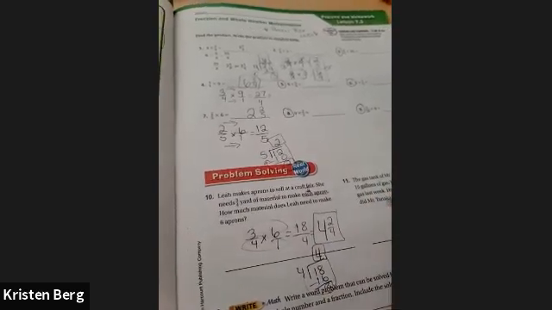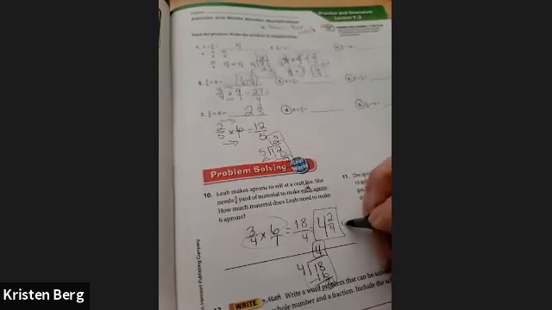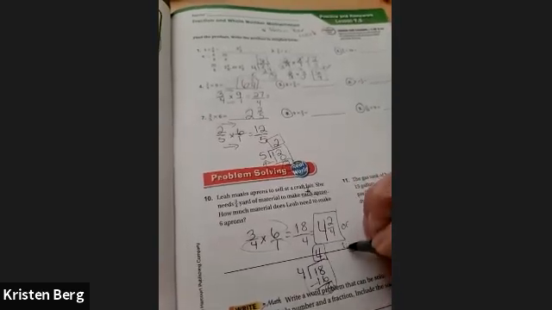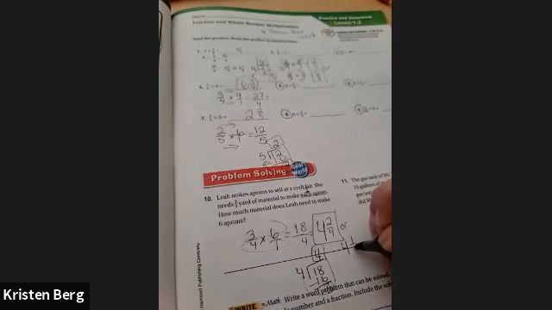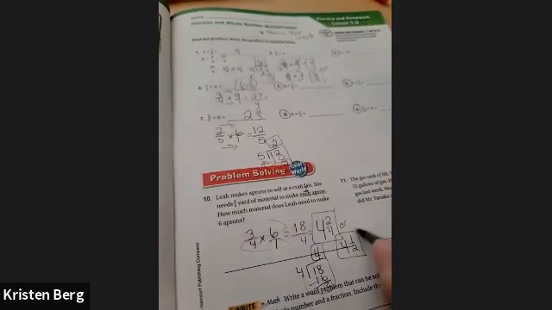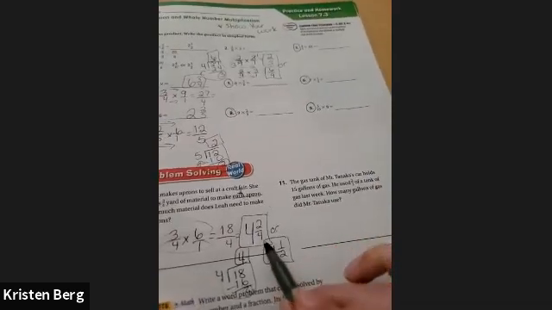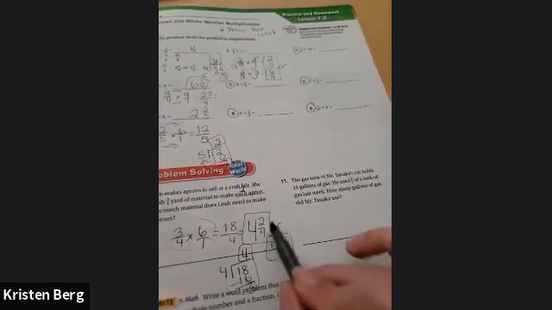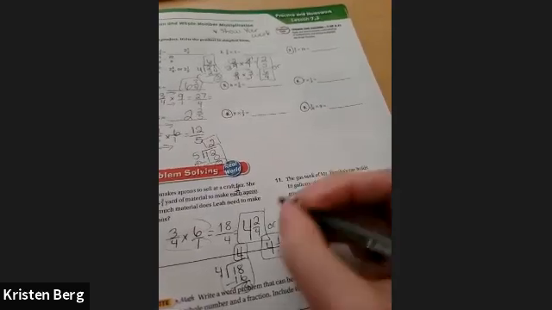Now, of course, this could be reduced down if some of you want to see that, which you do not have to. But if you did, it would also be 4 and 1/2, because a 2 can go into both the 2 and the 4 on this fraction.